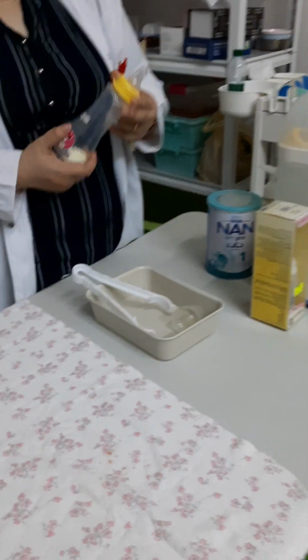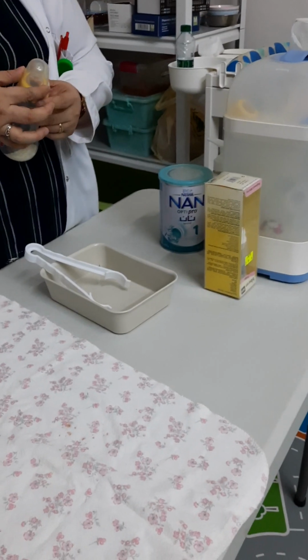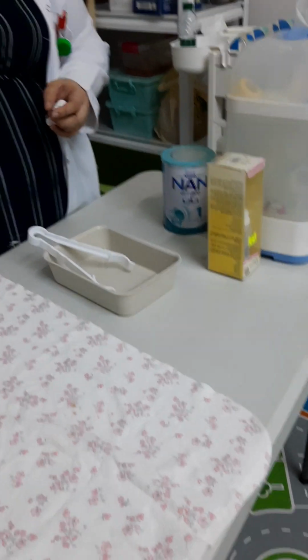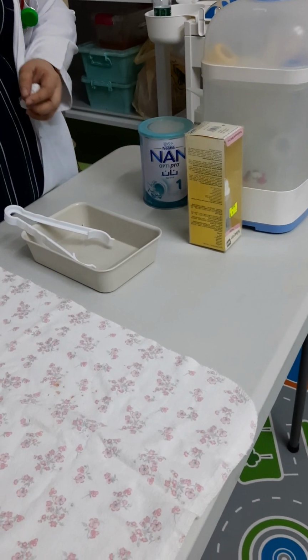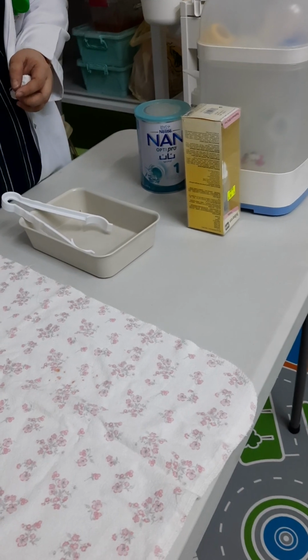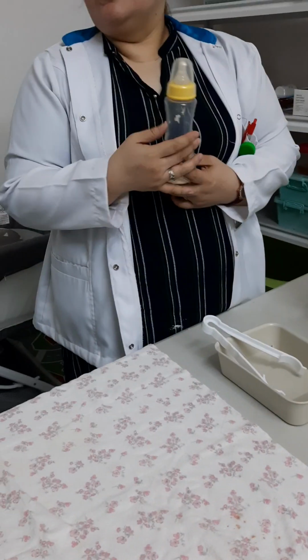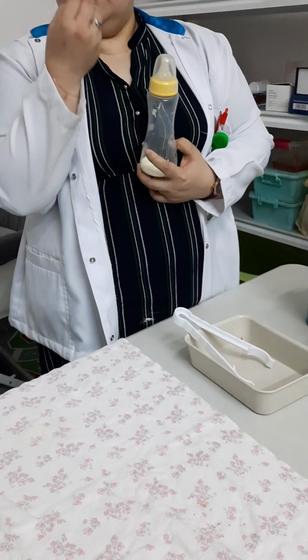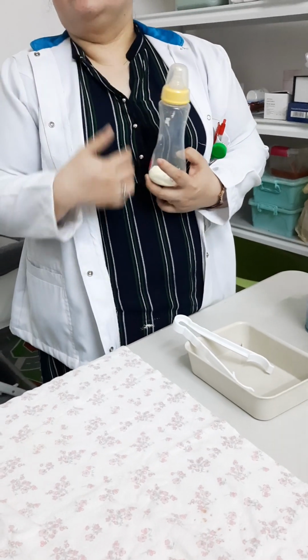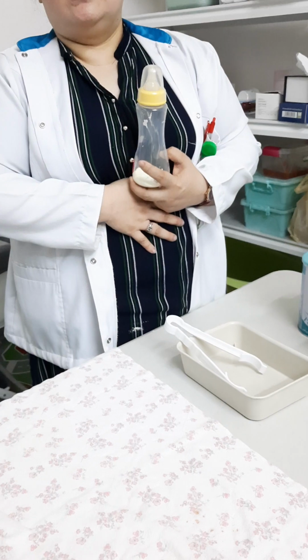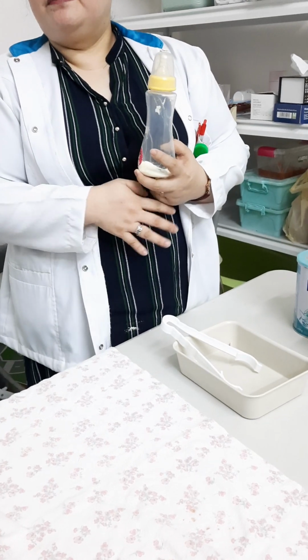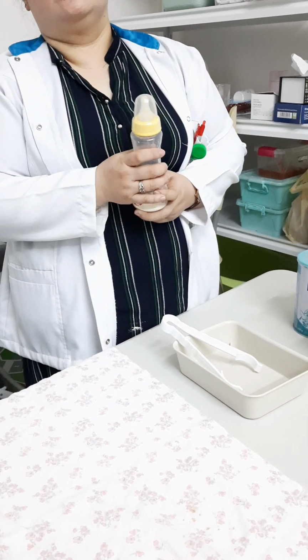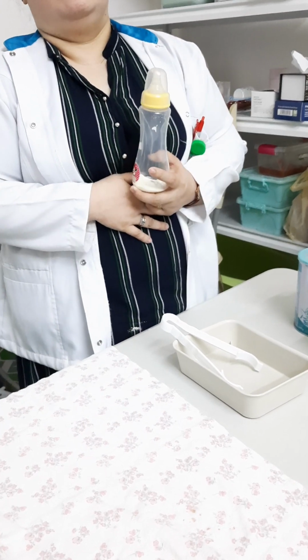Now you can cover it. And do not ever shake it. Why? It can form bubbles. It can form air that may be ingested by the baby and may cause abdominal distension, abdominal pain, bloatedness. So the air may cause abdominal pain.